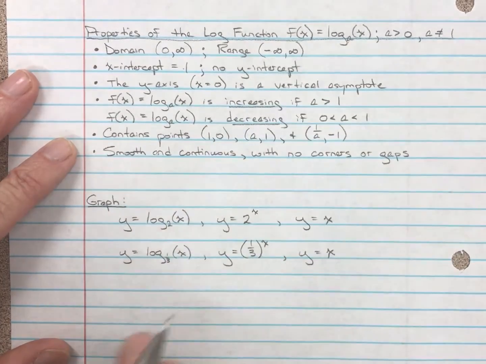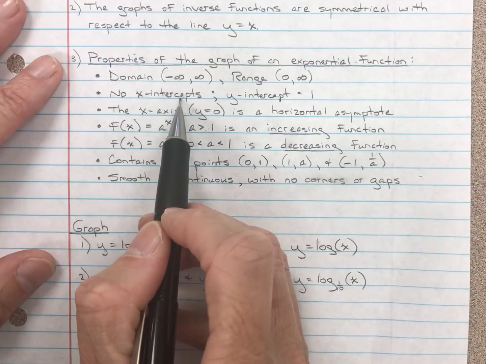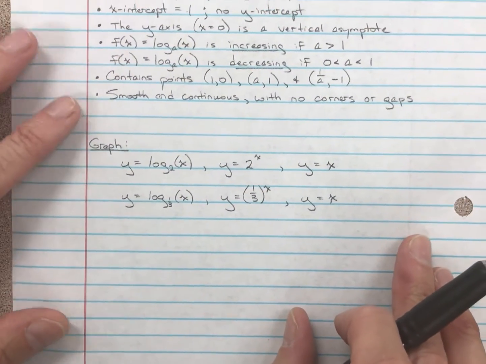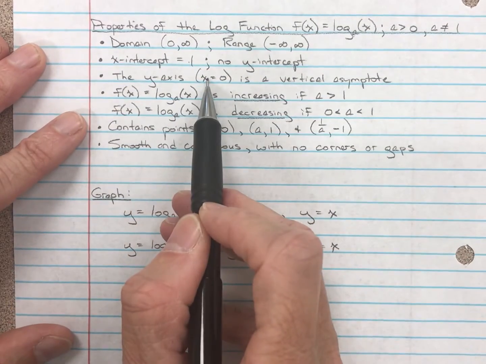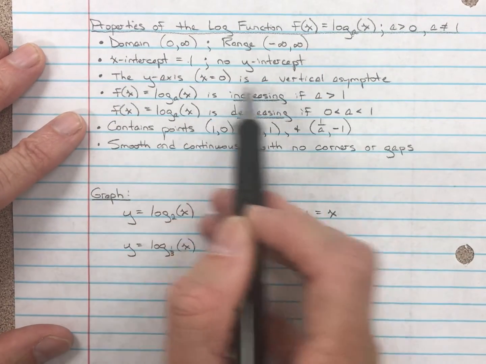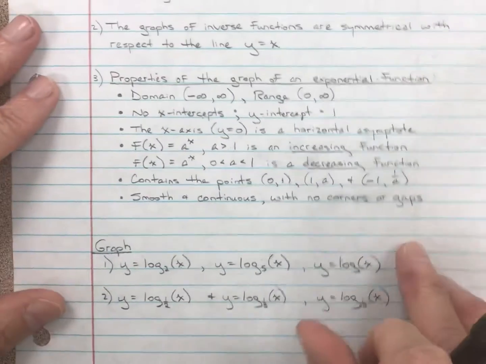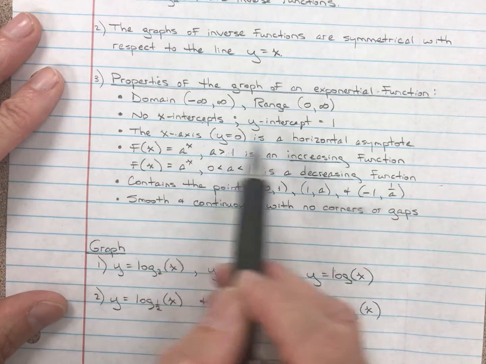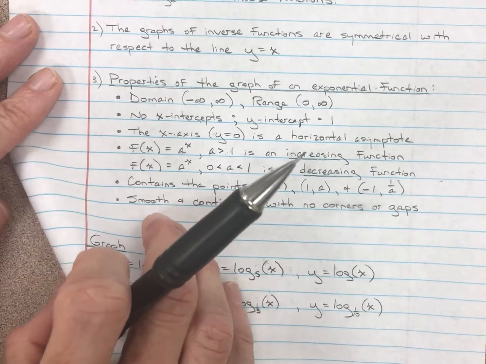If you'll recall, with our exponential function, there's no x-intercept, but there's a y-intercept at 1. So those two things are reversed. Okay, in our log function, the y-axis, or x equals 0, is a vertical asymptote. We'll compare that to our exponential function, where the x-axis, y equals 0, is a horizontal asymptote. Again, kind of the opposite.